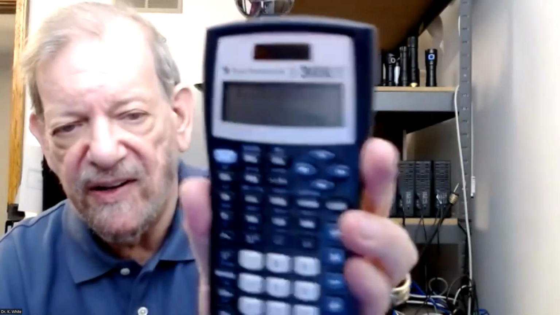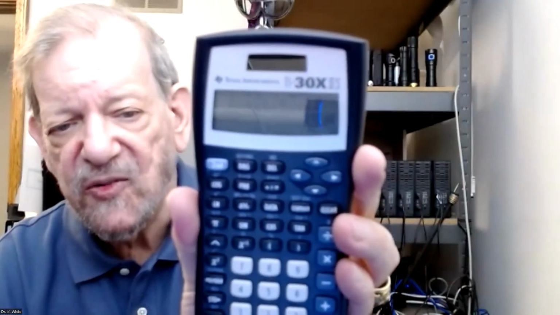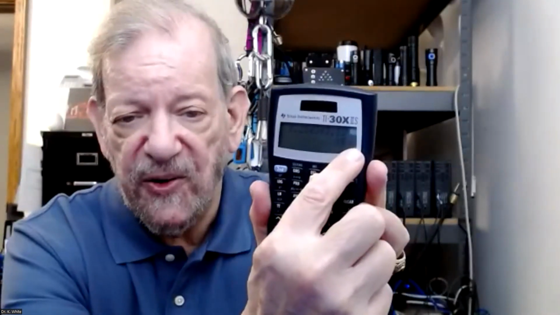And I said the fifth, so 10 to the fifth, and I'll do that. And now to get the answer, I'll hit equal. And if you notice right here, it has 3.9, then I don't know if you can see it, in small letters or numbers, there's a little times 10, and then right here, 8. So that'd be 3.9 times 10 to the 8th.